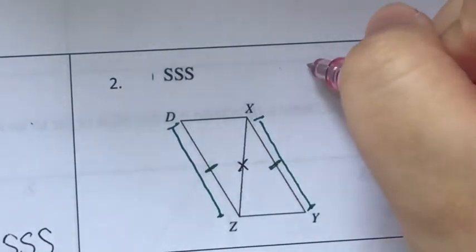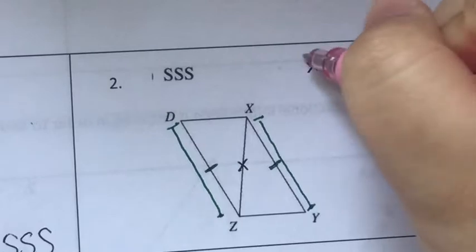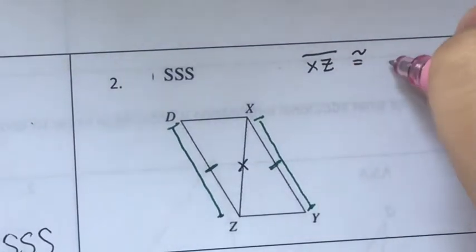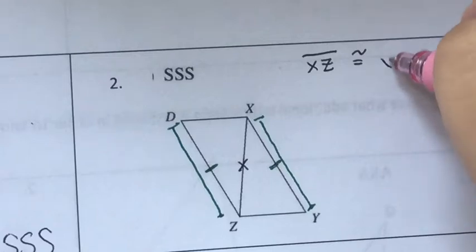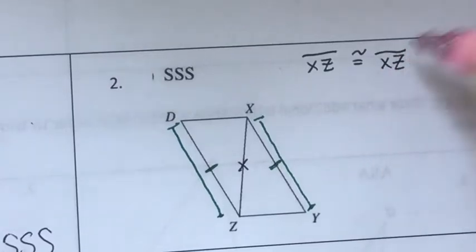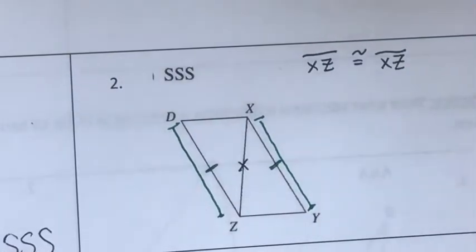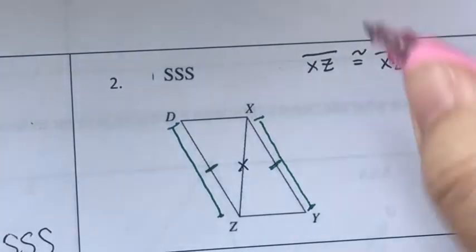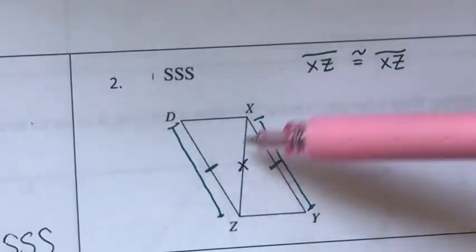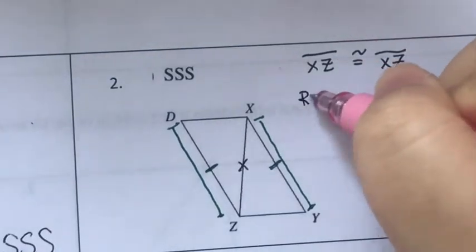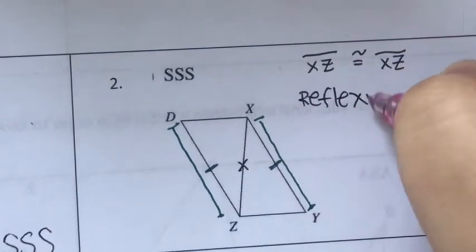So I could conclude that line segment XZ is congruent to line segment XZ, right? The line segment is equal to itself. Big deal. There's a vocabulary word. If it's equal to itself, we call it reflexive.